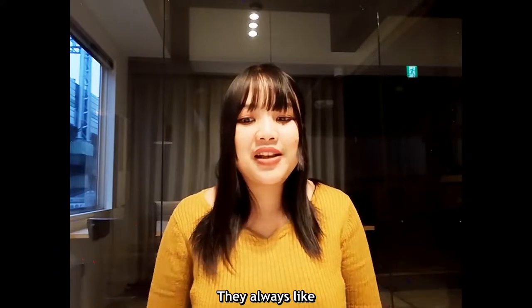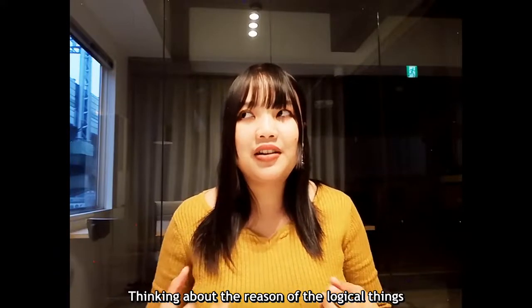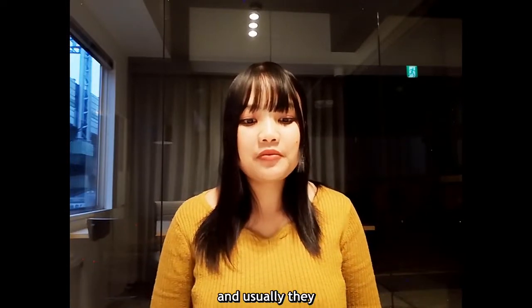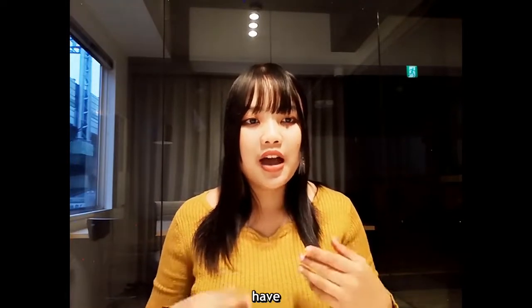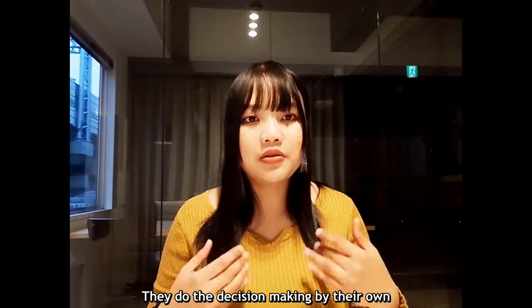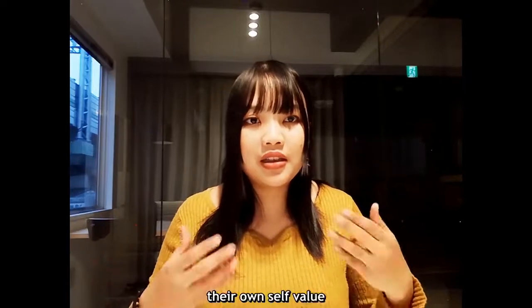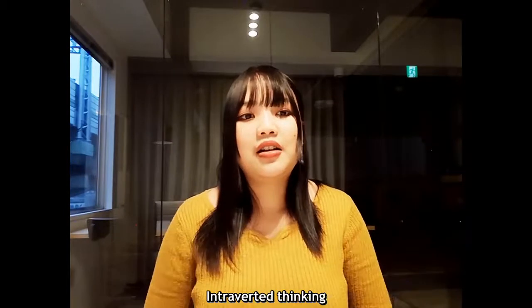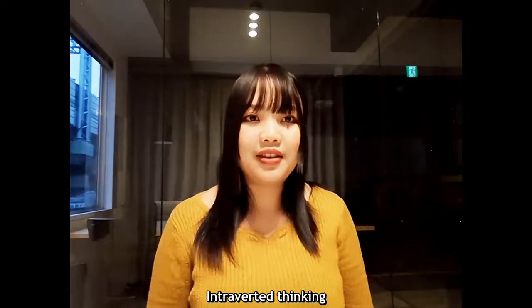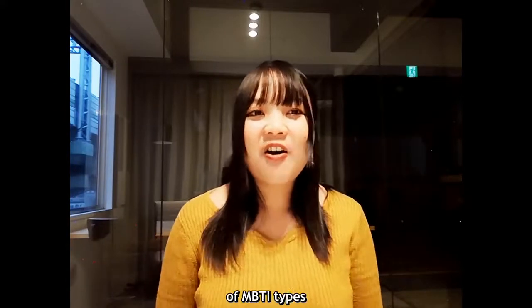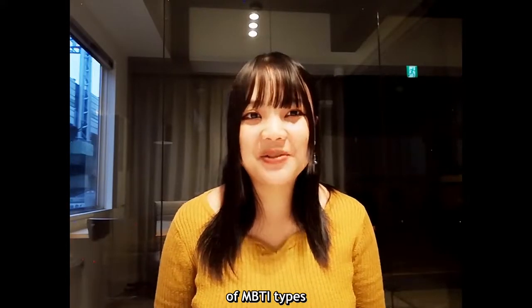They always like thinking about the reasons behind logical things, and usually they make decisions by their own thinking and their own self-value, using introverted thinking. That's all, the eight functions of the MBTI types.